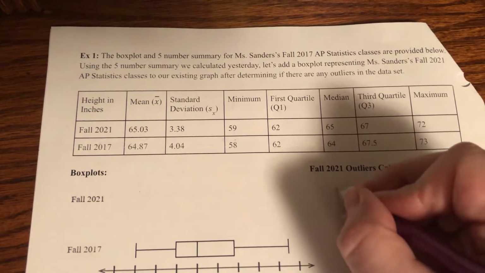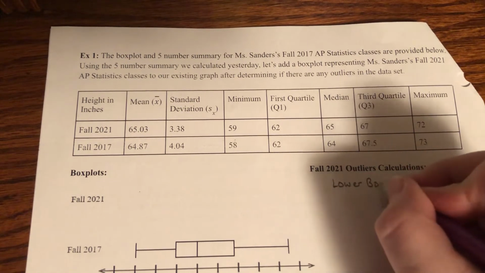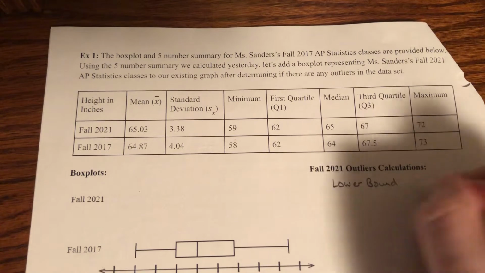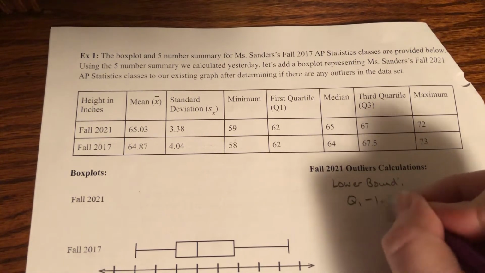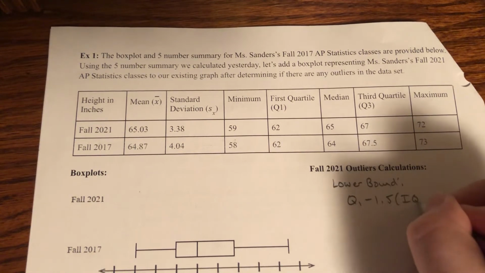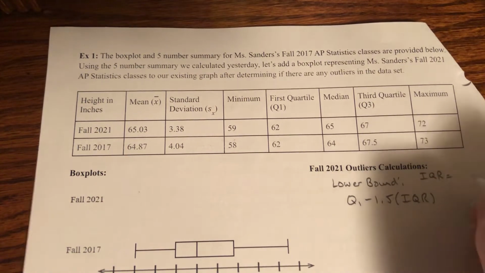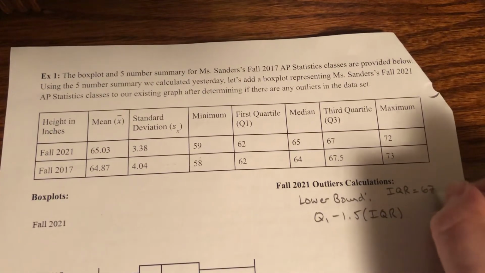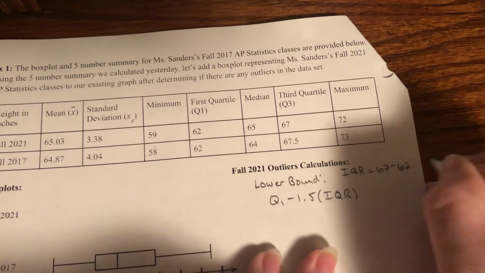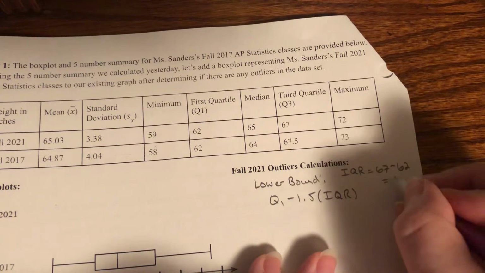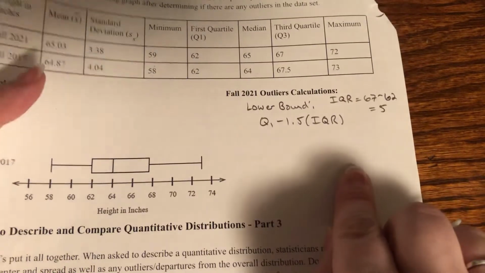For the lower bound, so I'm going to go ahead and write out lower bound. We need the first quartile minus 1.5 times the interquartile range. Now yesterday I calculated the interquartile range as 67 minus 62. Remember, our third quartile minus our first, which gave me 5. All right, so I'm going to be using that calculation as we go through this.